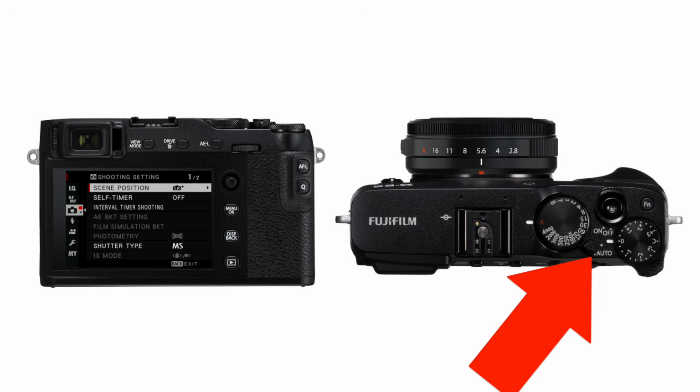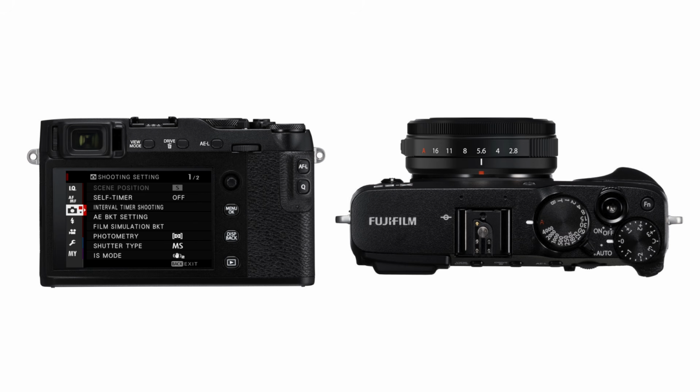Either your mode selector lever on cameras that have those, or your mode dial on cameras that have a mode dial, that's set to auto, meaning the camera's in control and you are not. The scene position setting. Scene position is only used when in the auto mode, and so if you're not in the auto mode, scene position's not going to be available.